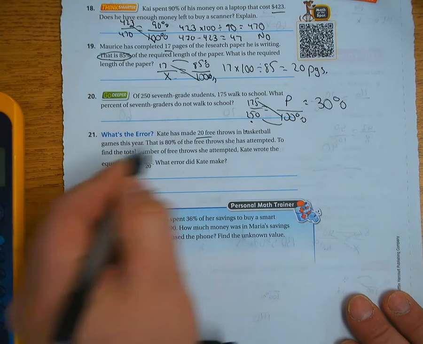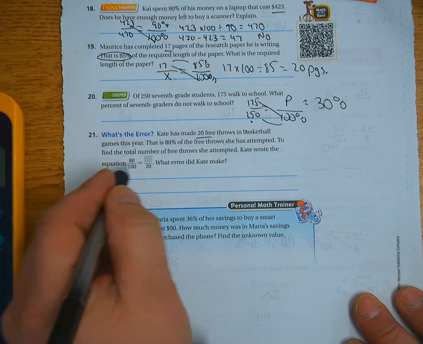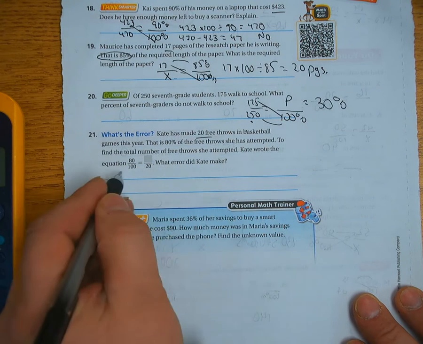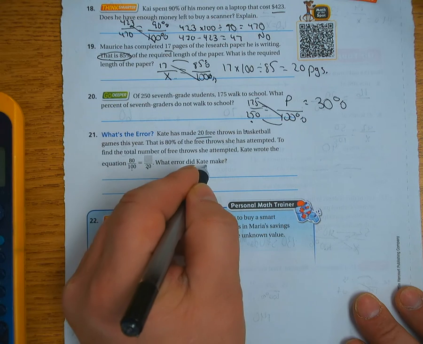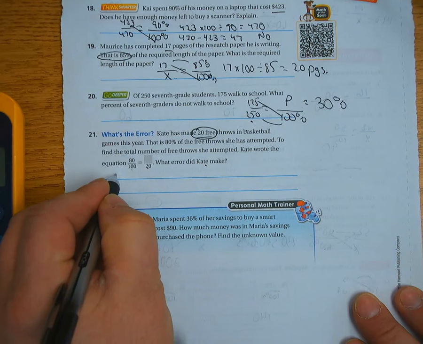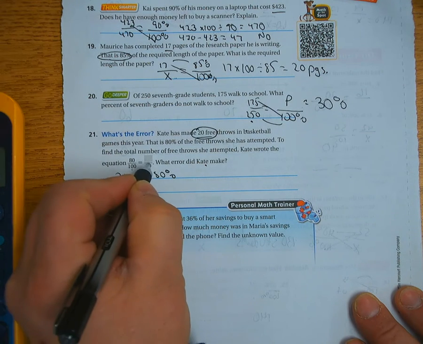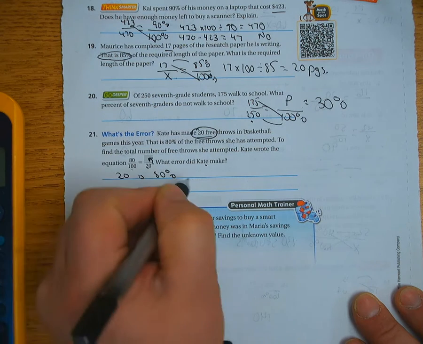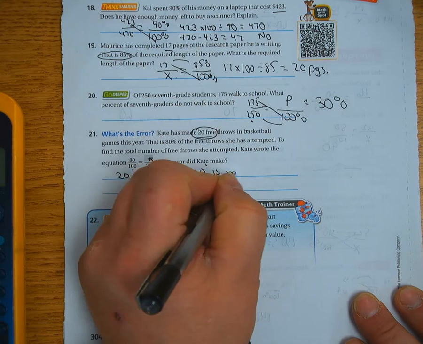Kate made 20 free throws in basketball games this year. That is 80% of the free throws she attempted. To find the total number of free throws she attempted, Kate wrote 80 over 100, x over 20. What error did she make? Well, look, she made 20. 20 is 80%. So the 20 should be up there. 20 is not the total.